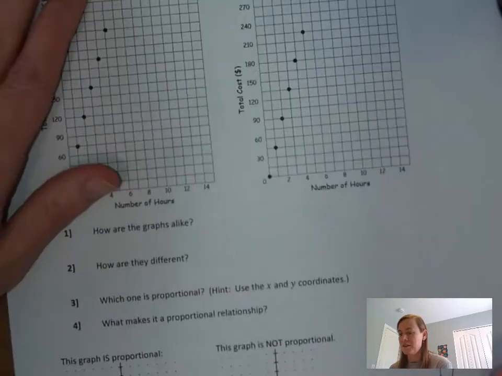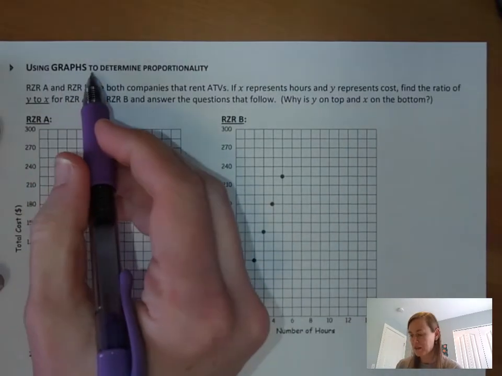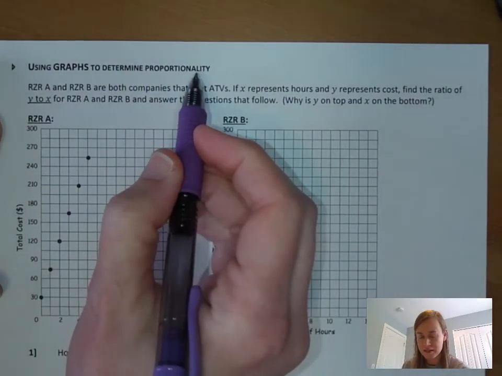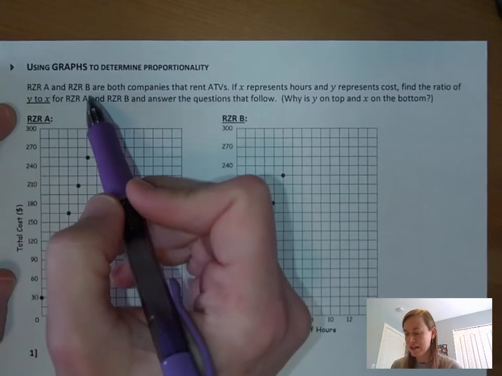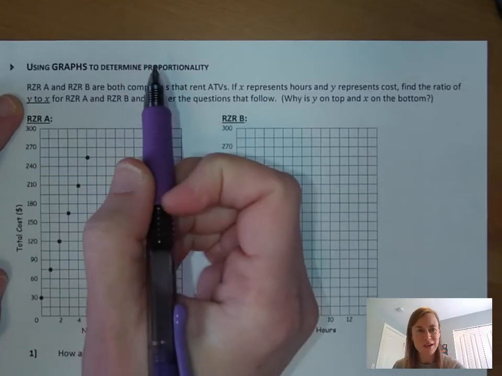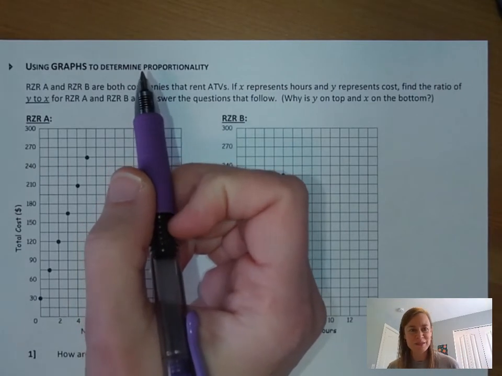All right. Okay, so at the top of that second page of notes, it says using graphs to determine proportionality. Okay, let's read this little problem we've got here. Razor A and Razor B. Have you guys ridden in Razors? I never have. I bet some of you have. But they're those fun ATV vehicles, right?